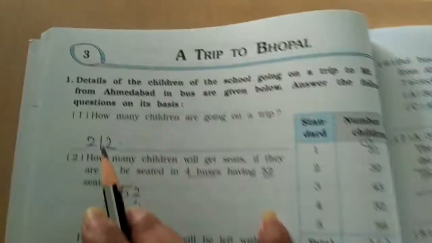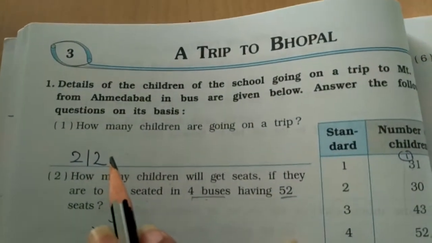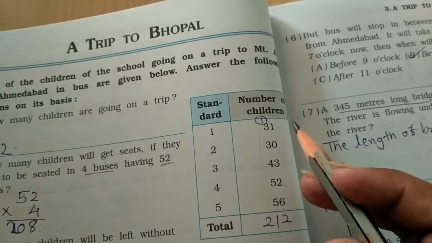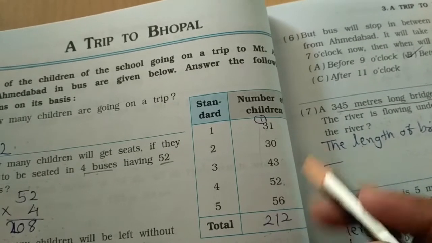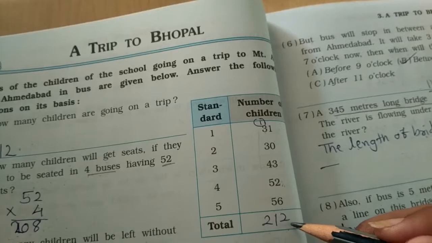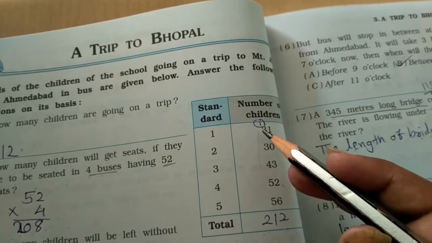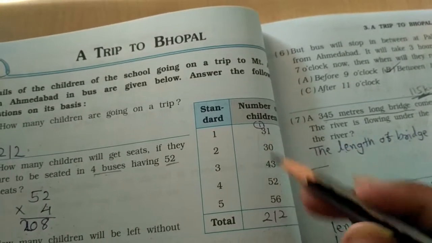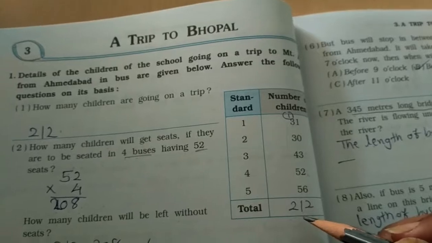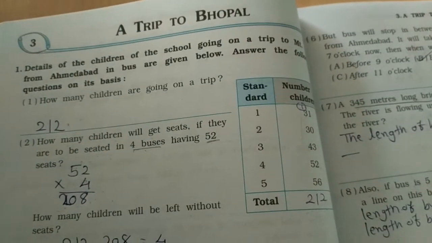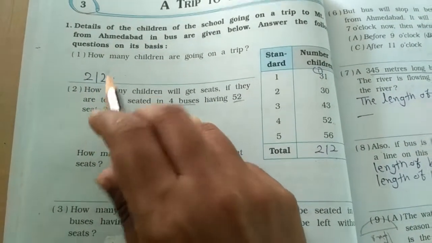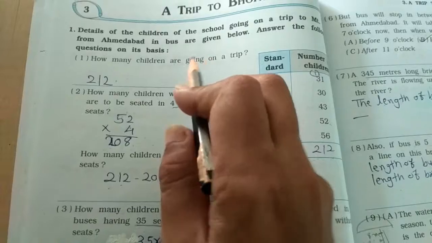Here our first question is, how many children are going on a trip? So what you have to do, you have to add the total number of children over here. Here is 3 plus 2 is 5, plus 1 is 6, 6 plus 6 is 12, 2 carry 1, 3 plus 3 is 6, 4 is 10, 5 plus 5 is 10, 20 plus 21. So the total number of students is 212. So our answer is 212 students going on a trip.